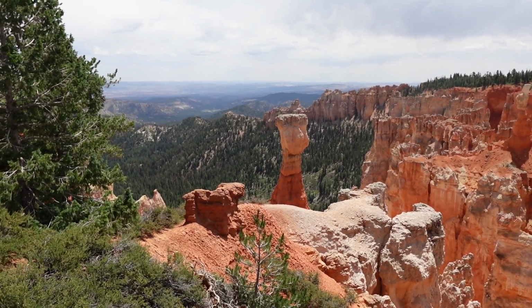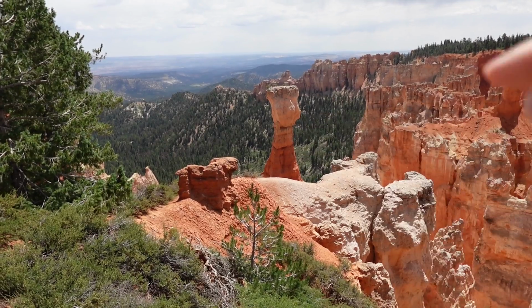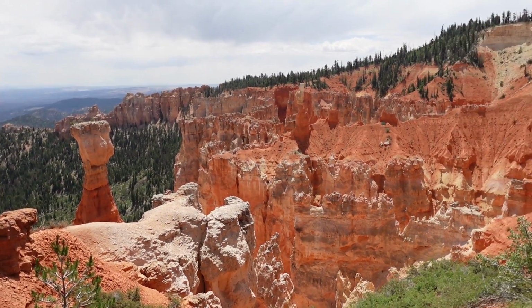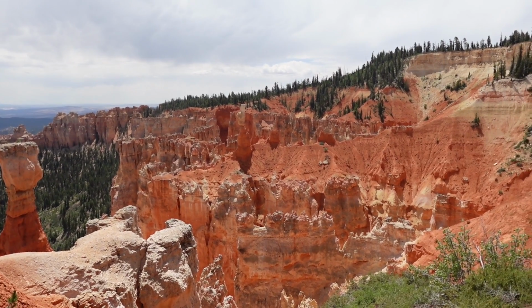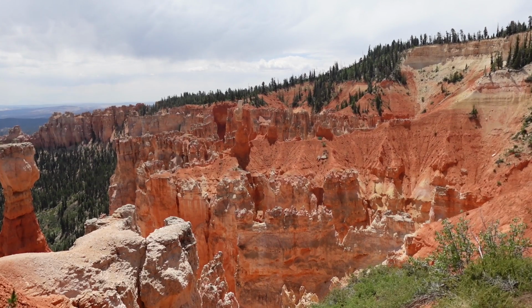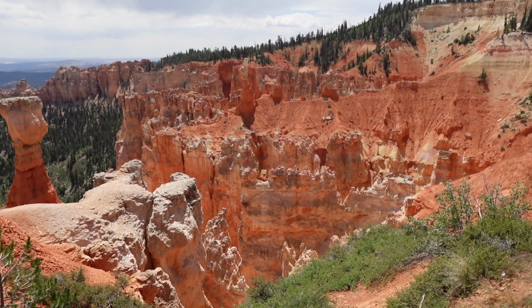Here at Agua Canyon, you can see some classic hoodoos, like the one sitting in front of me. As I move over, you'll see another one over there. So these are what we expect to see when we think of hoodoos, and a lot of times what people think of when they think of the Western United States, they actually think of this kind of topography.